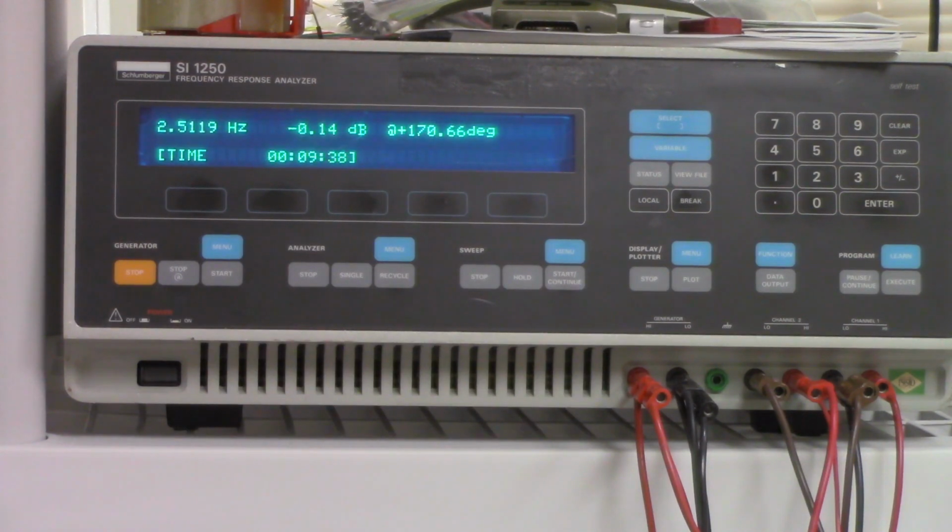So now it's at 3.1623 hertz. It's minus 0.33 dB. So you could kind of see real time, you could see it analyzing the data. So this is really great for doing electrical circuits, the frequency response, and also really good for testing actuators and speakers. Right now we're just doing a simple op amp low pass filter.